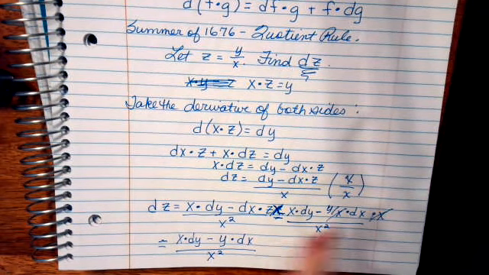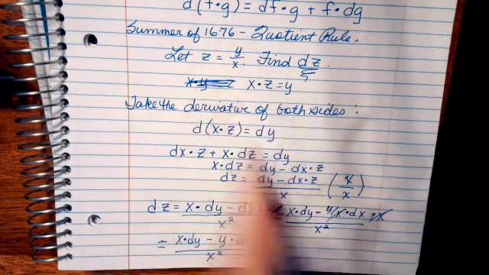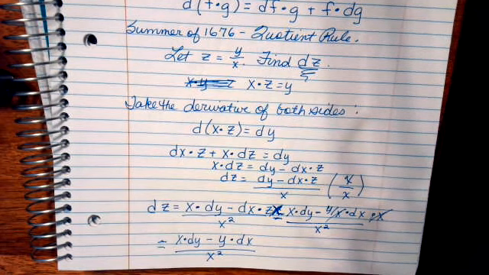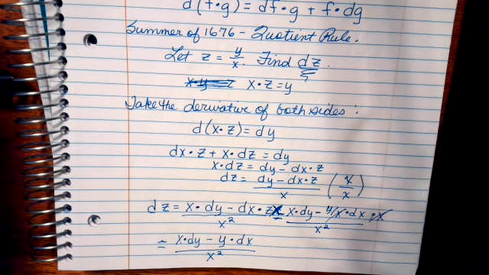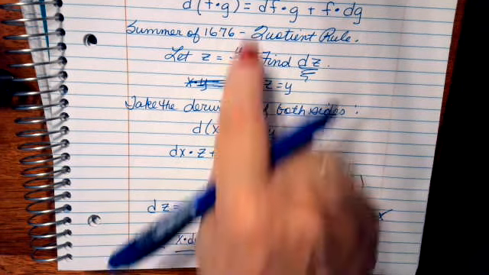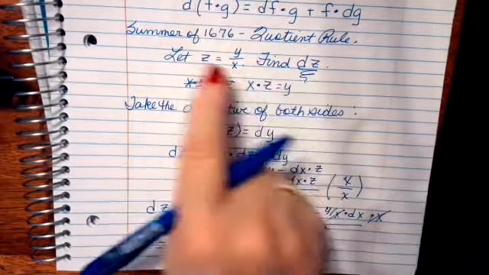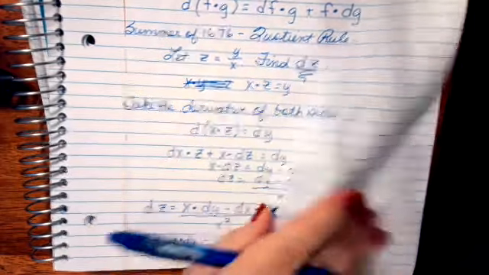And that's what I had left out, where I've got to go back in and substitute what z is equal to and then simplify. There you go. So there's the quotient rule. So that 1675 is the product rule. Summer of 76 is the quotient rule.